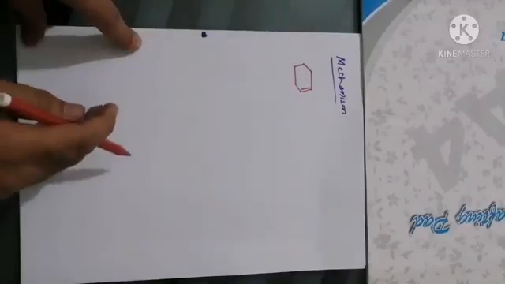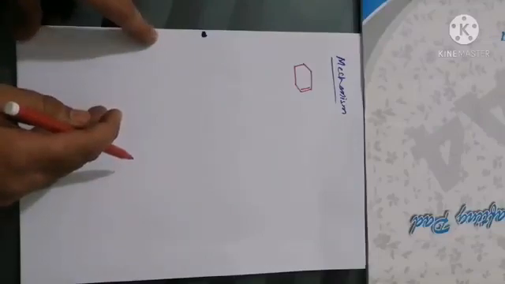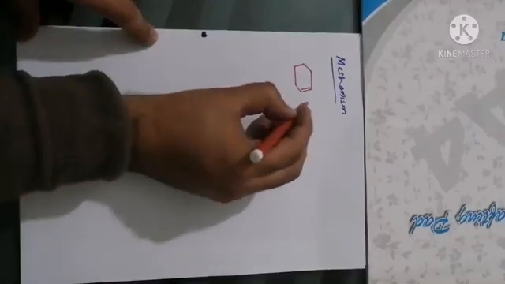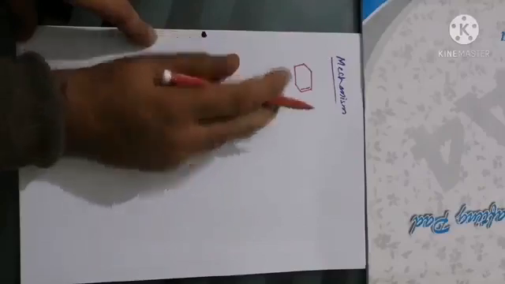I'm drawing another example here, and then we will see its mechanism. This is cyclohexene.